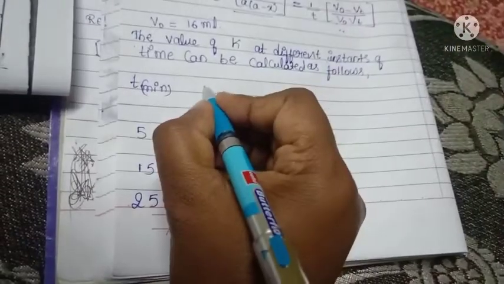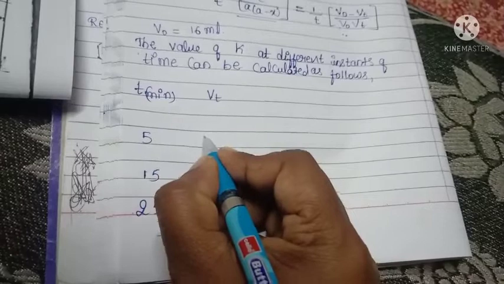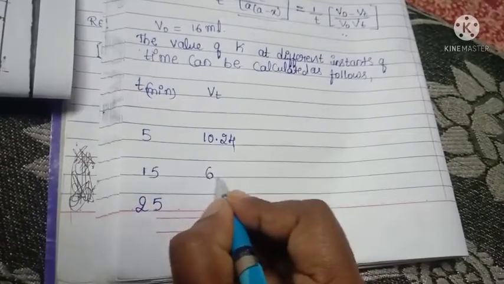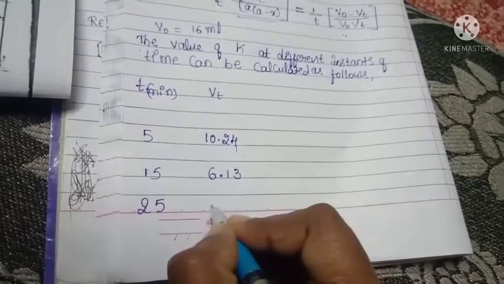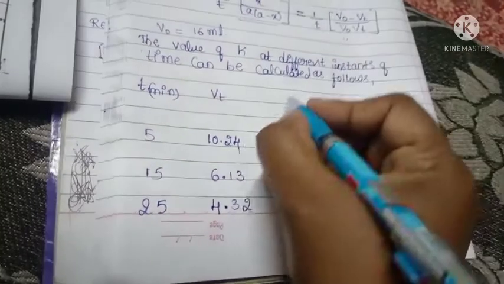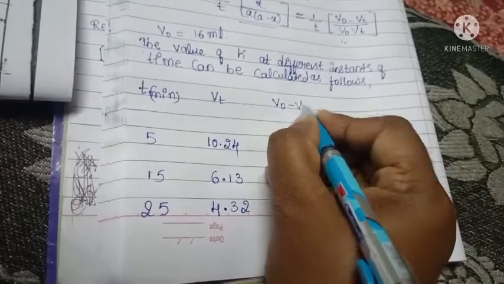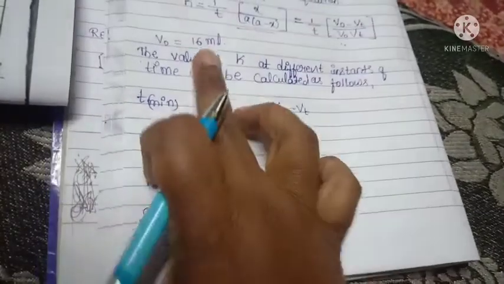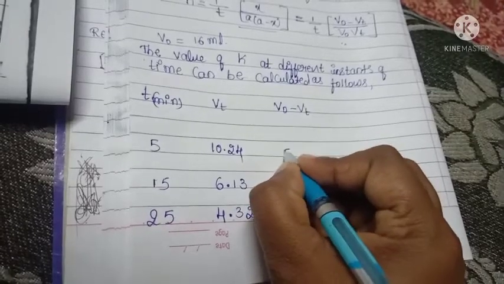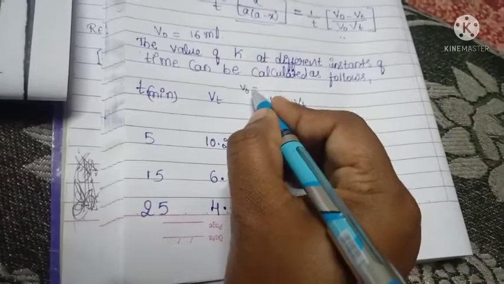Then next you have to write the Vt value, that is 10.24, 6.13, 4.32. Okay, then you have to calculate V naught minus Vt. We know that V naught means 16 ml. Here you have to write directly. I am writing 5.76. V naught is equal to 16.